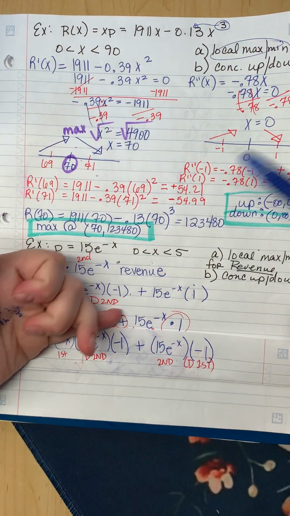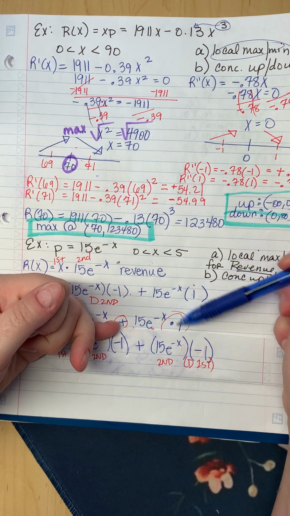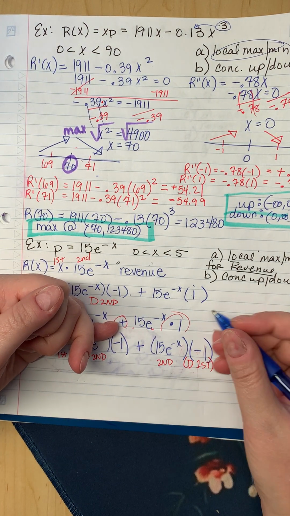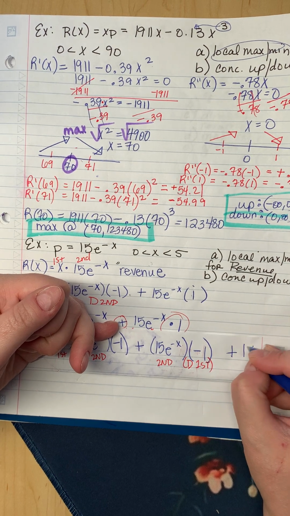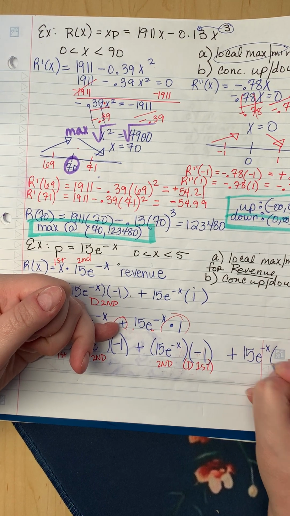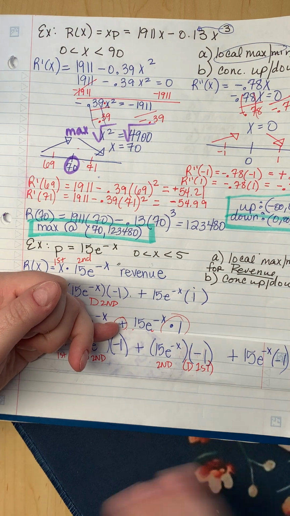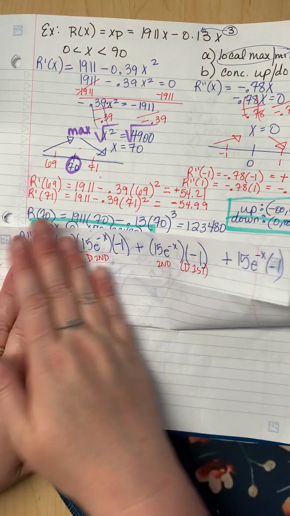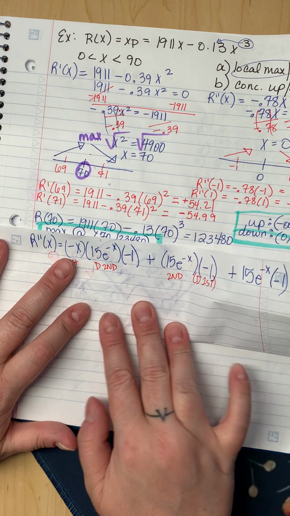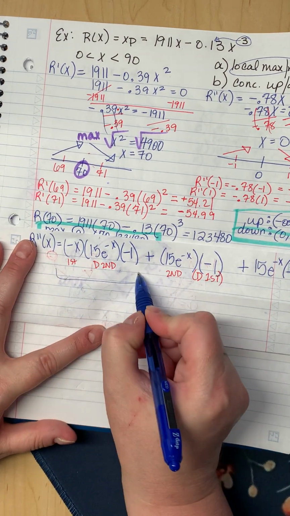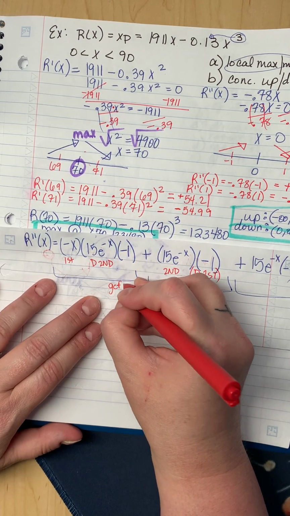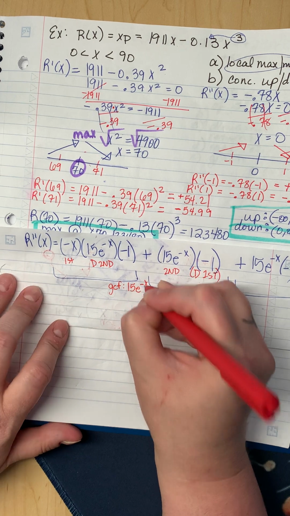Now let's take the derivative of this chunk. 15e to the x times 1. Well, times 1 doesn't change anything. So we have 15e to the x, plus 15e to the negative x times another negative 1. Now we're going to take the GCF again, because there's a 15e to the negative x between every plus sign. So let's take out the GCF of 15e to the negative x and see what we get.